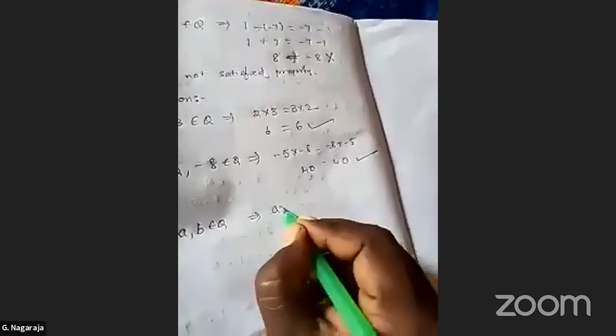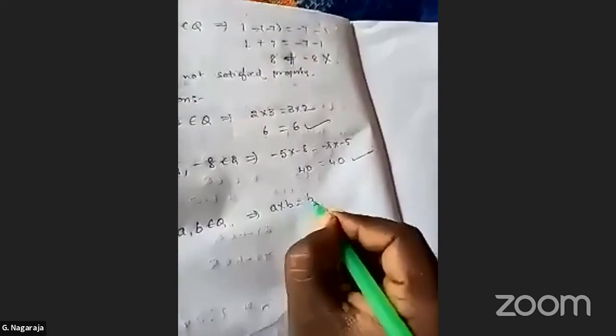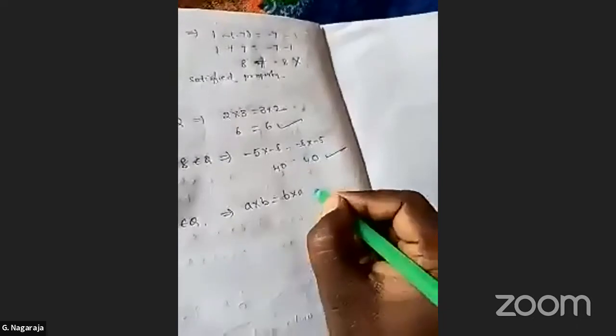In general form, A comma B belongs to Q. Then A into B is equal to B into A, which also belongs to Q. This symbol is belongs to.